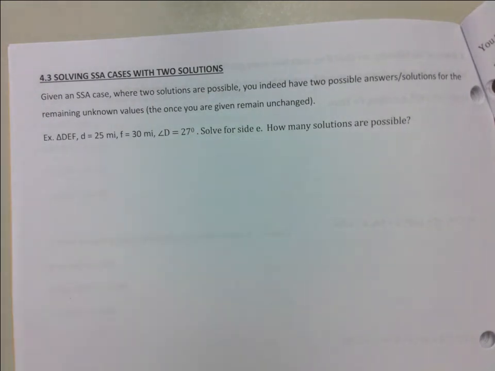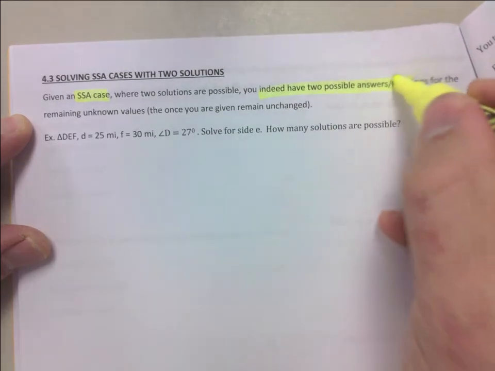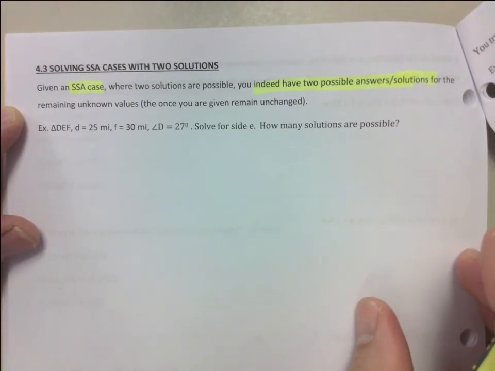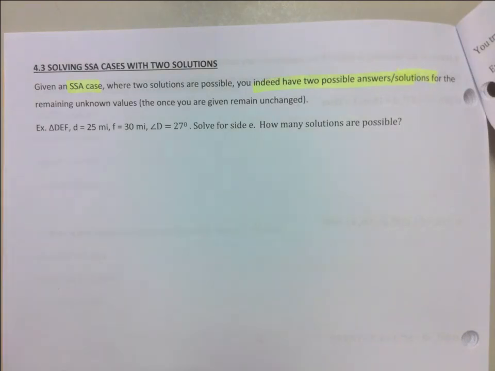So I will be very clear on the test. This is SSA. Figure out how many solutions there are, like you won't miss it. If it's an SSA, and there are indeed two possible answers or solutions, okay, there's a lot of work waiting for you. Let's put it that way.